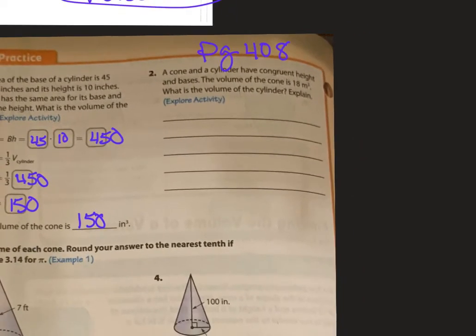Question 2 says a cone and a cylinder have congruent height and bases. The volume of the cone is 18 meters cubed. What is the volume of the cylinder? Explain. So the volume of the cone is 18. We know it's 1/3 of the cylinder, so we'd have to take that times 3. So the volume of the cylinder is going to be 54 meters cubed.